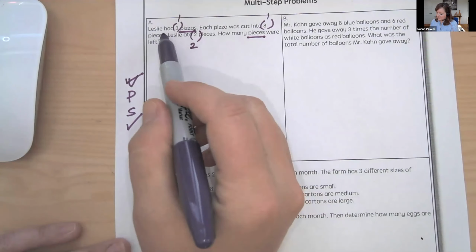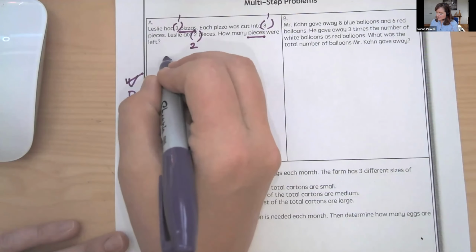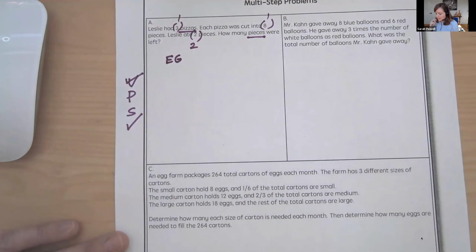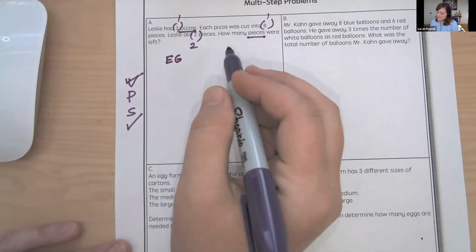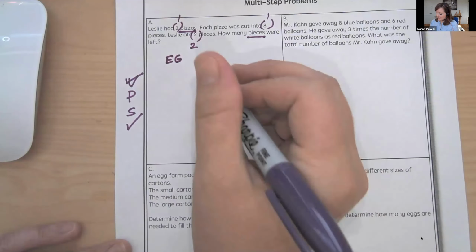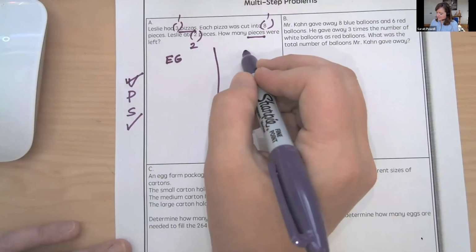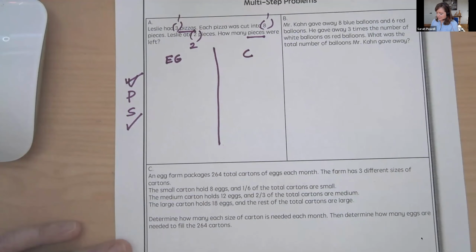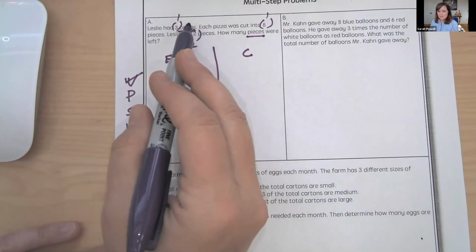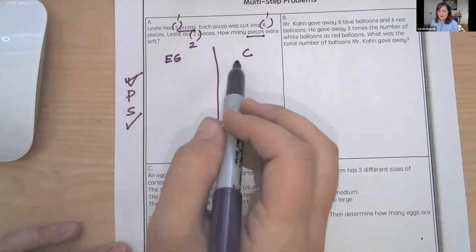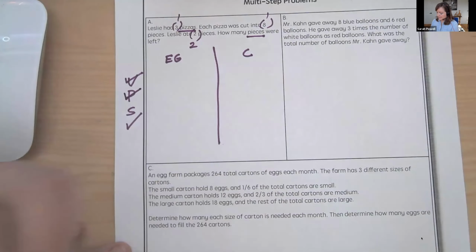So let's see. First she has 3 pizzas with 8 pieces. So first I'm going to use my equal groups schema to figure out how many pieces of pizza she had altogether. And then it looks like she has a change in her pizza. So I'm going to have a change story that happens. So I've got my plan. First, I'm going to focus on the equal groups. So those are my ones. And then I'm going to focus on a change. That's going to be with my 2. All right, I've got my plan.